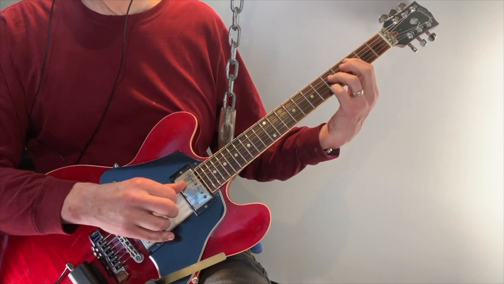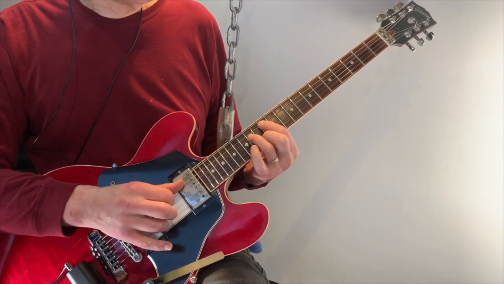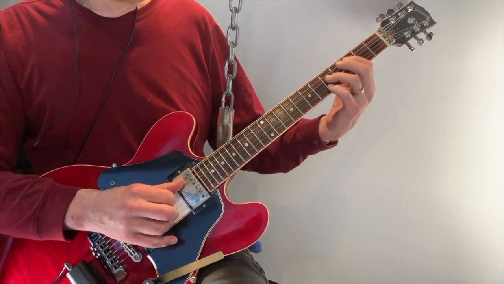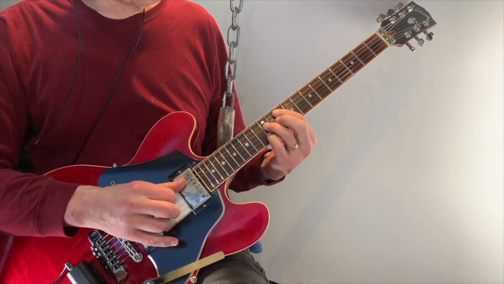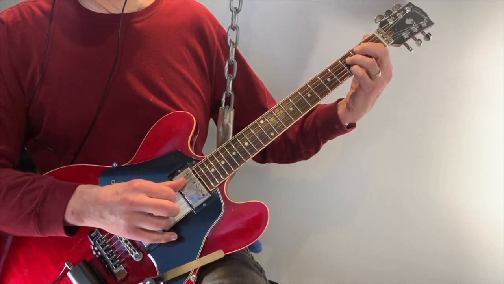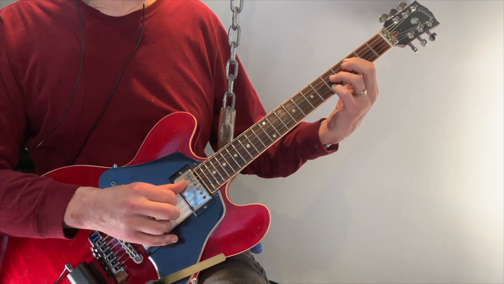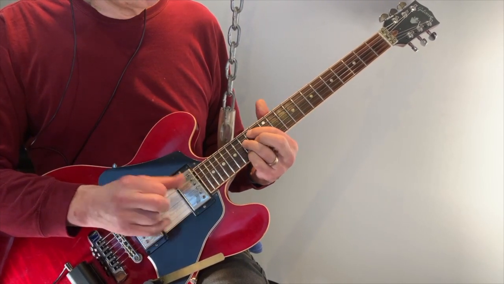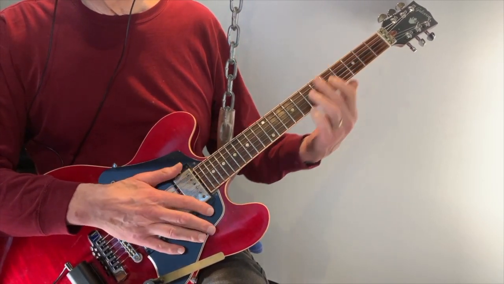The whole scale is 1 major, 2 minor, 3 minor, 4 major, 5 major, 6 minor, 7 diminished, and 1 major. So again, 1 major, 2 minor, 3 minor, 4 major, 5 major, 6 minor, 7 diminished, 1 major. By letter name, that's C major, D minor, E minor, F, G, A minor, B diminished, and C major, or E diminished and C major.